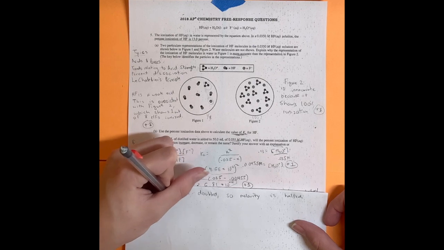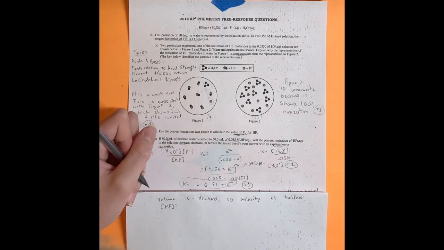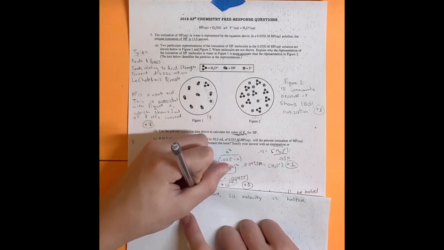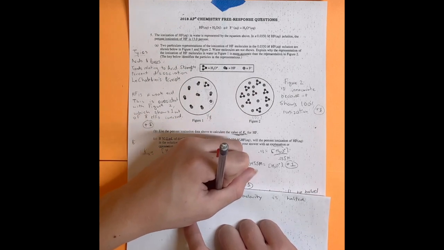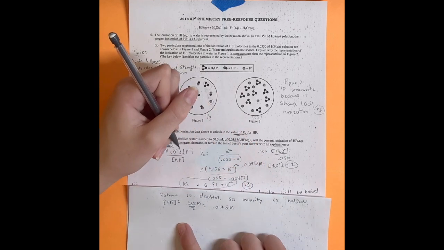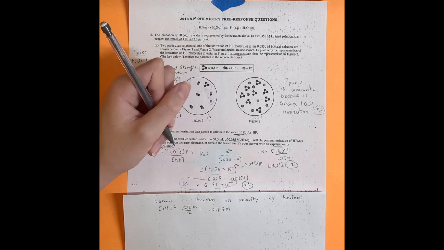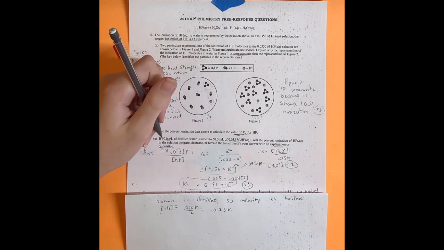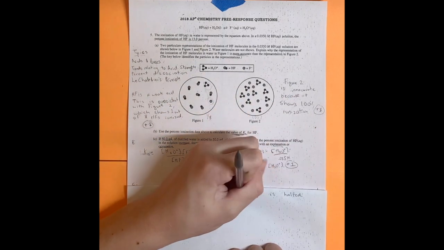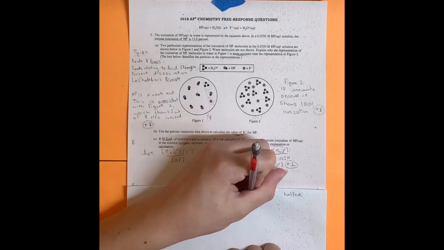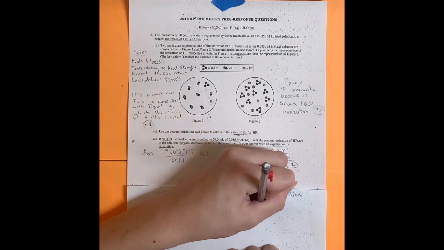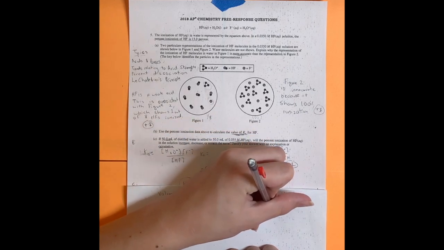Concentration of HF equals 0.035 molarity over 2 equals 0.0175 molarity. So what are we going to do now? We're going to plug in to our Ka equation that we used in part B. Let's not use the exact number right yet. Ka equals x squared over 0.0175 minus x.